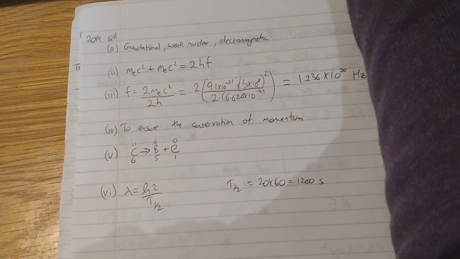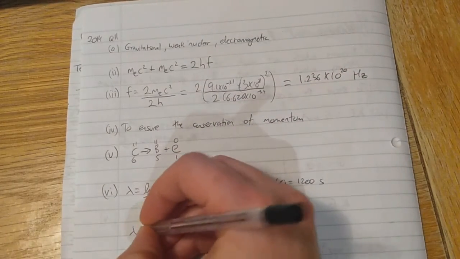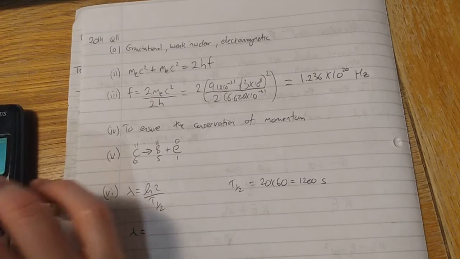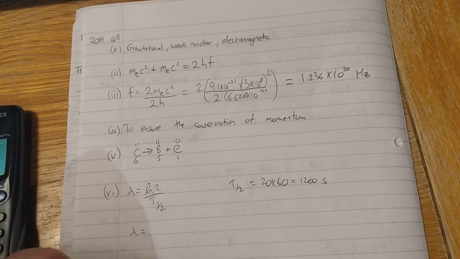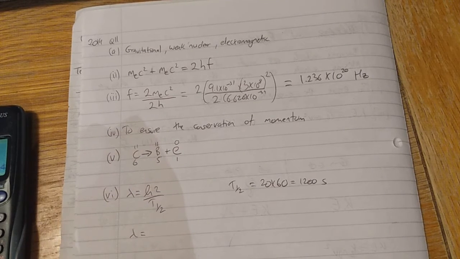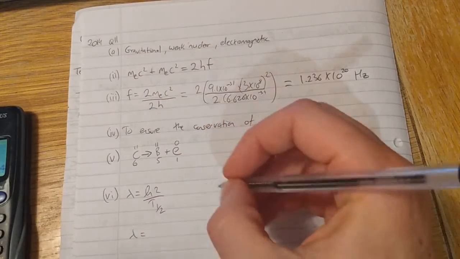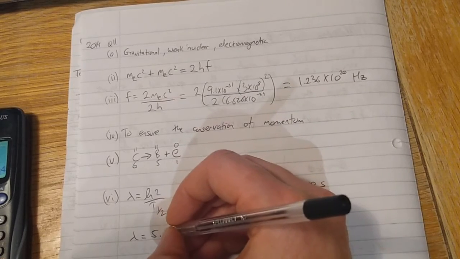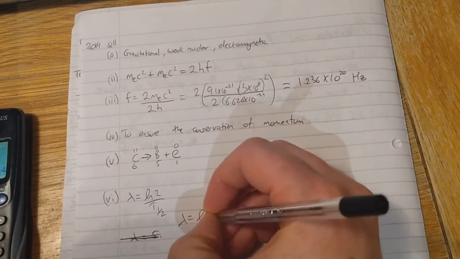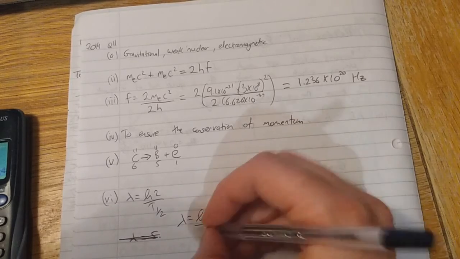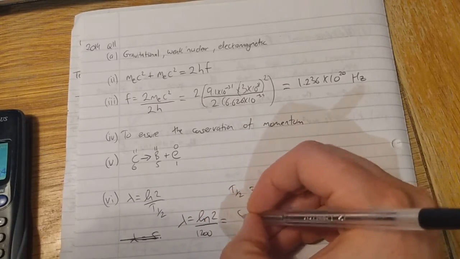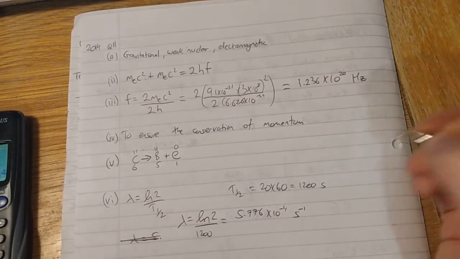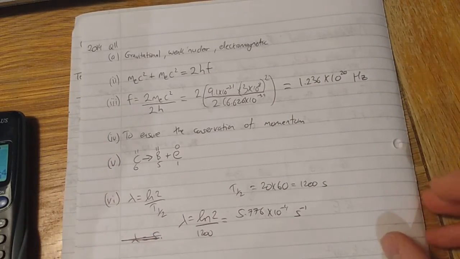Okay, so then to get the decay constant, it's ln of 2 divided by 1,200. Sorry, I should write it fully. Lambda is ln of 2 over 1,200 seconds, which gives me 5.776 by 10 to the negative 4 decay constant per second. It's things per second, emissions per second, essentially.